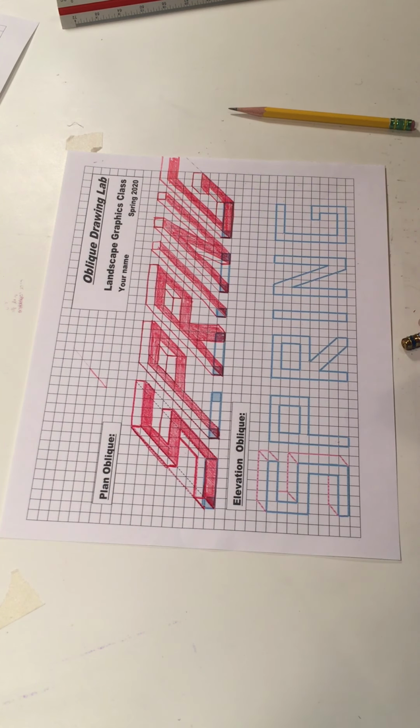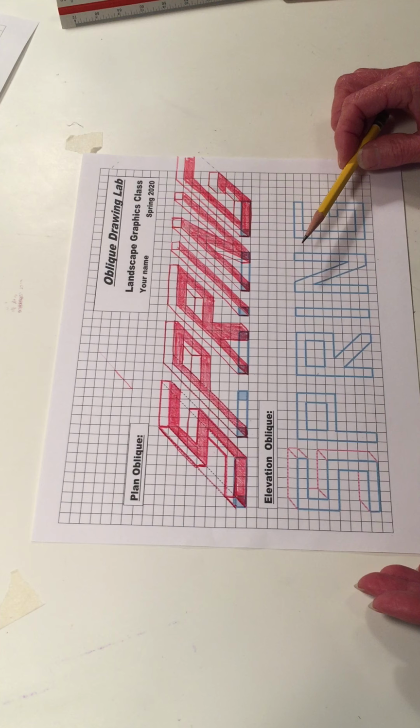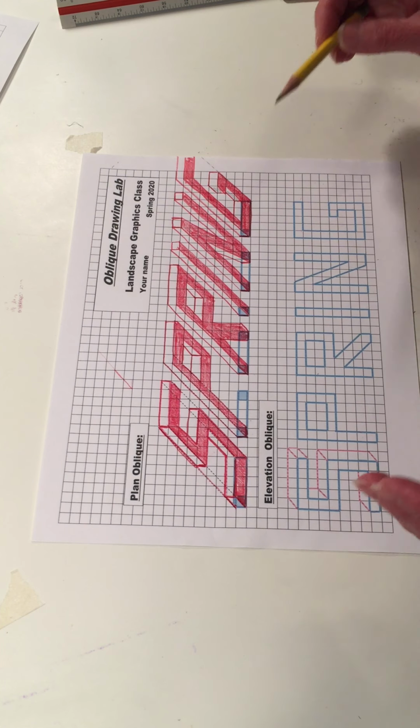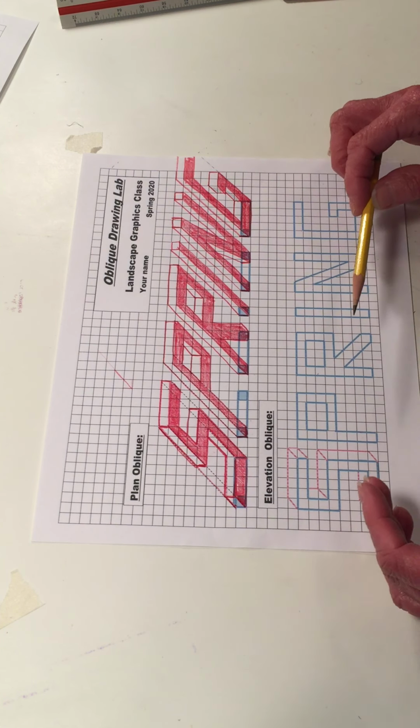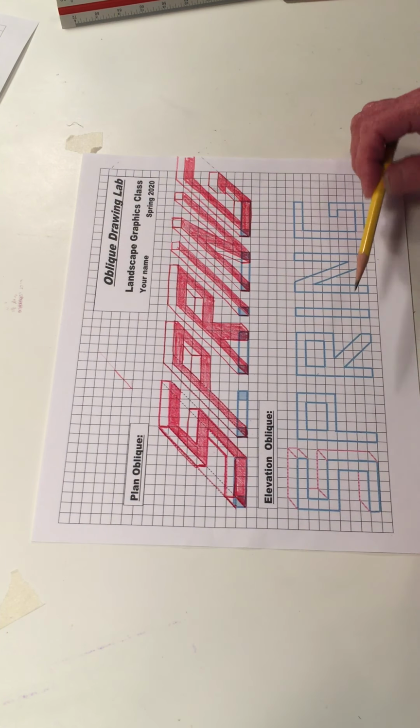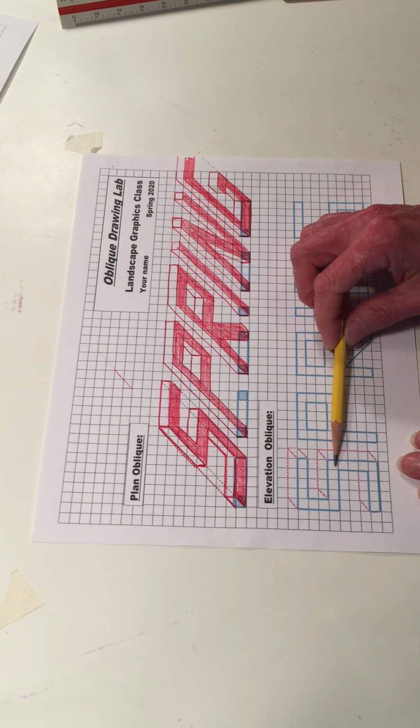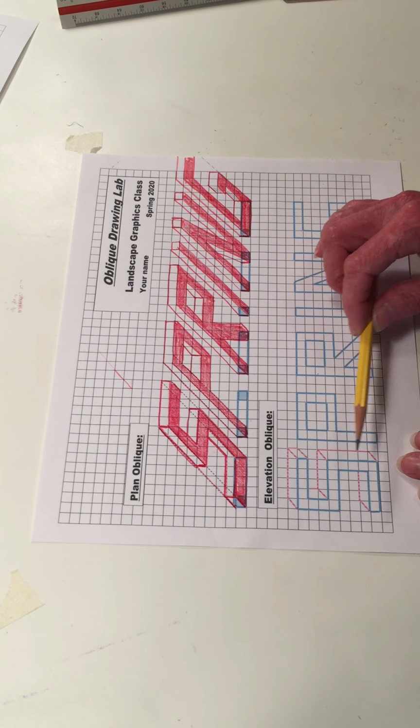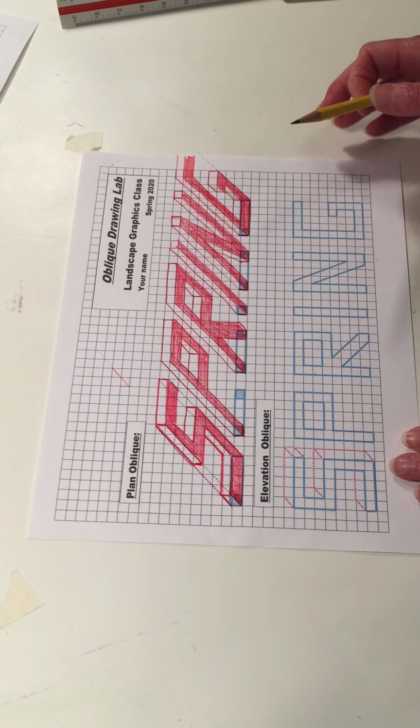What I need to show you here is that this is going to be the handout that you have for your lab to do. And there is a subsequent video to show how to do elevation obliques except for the word hello. And so watch that to be able to do that. But I have this on the same paper so that you can create these letters utilizing this oblique information here.